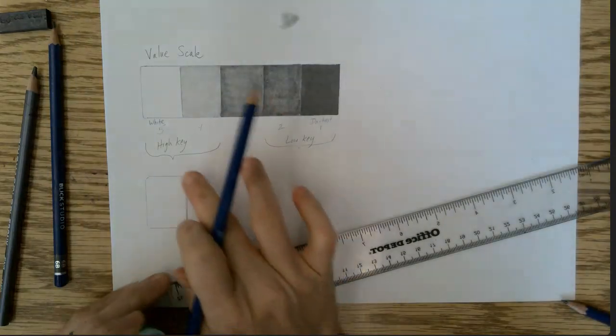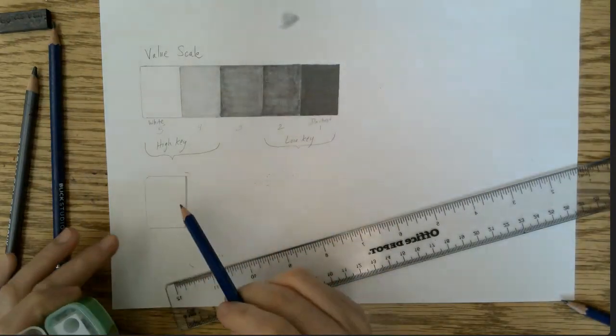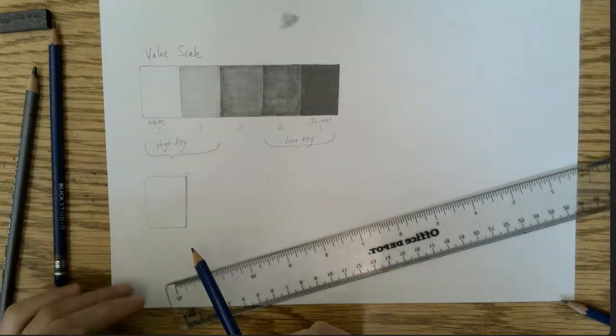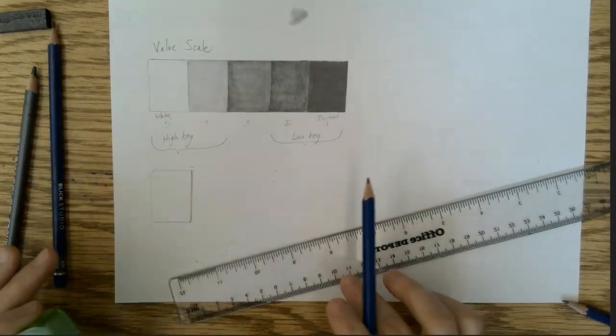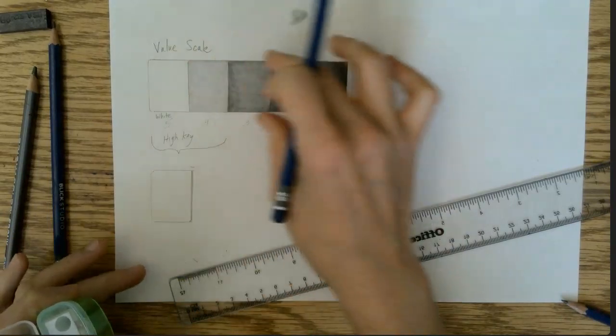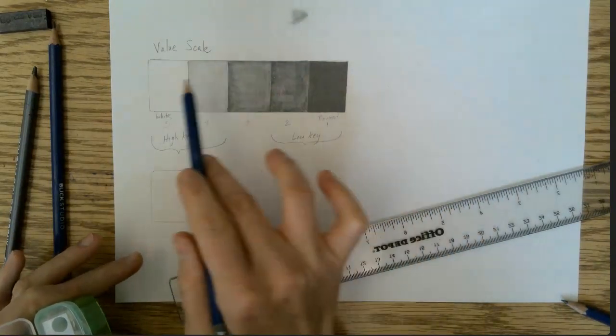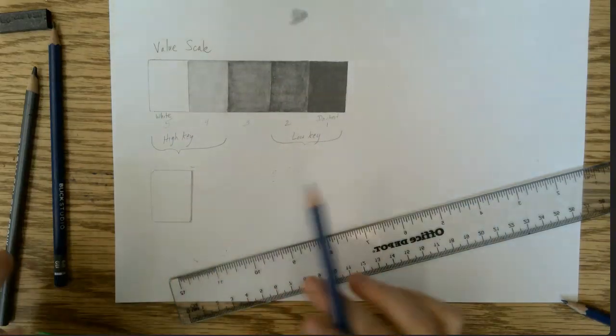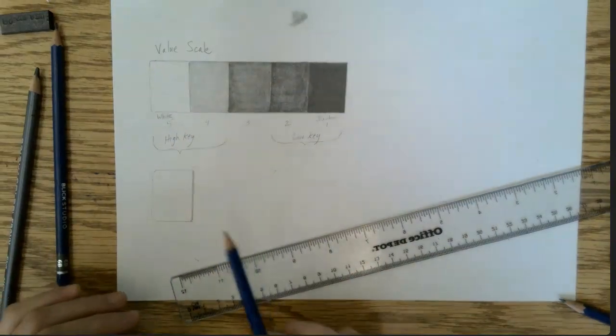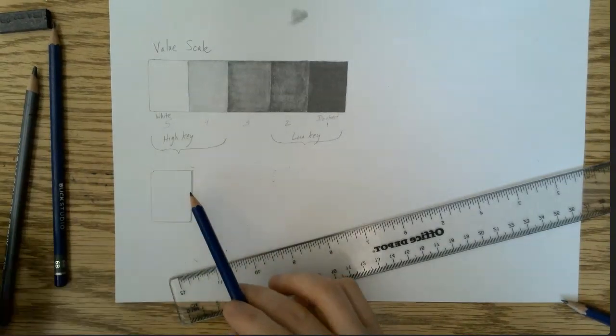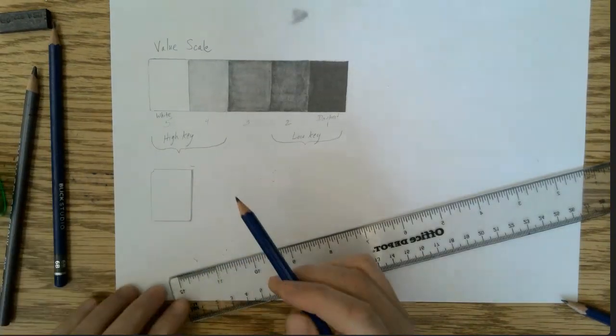Okay, so I took a moment to clean this up, and we're going to create a fairly short gradation. You might have a gradation of any length. You could have a gradation that's a smooth gradation as long as your whole value scale here, or even longer, but it's probably harder to create a shorter gradation, so that's what we're going to practice here.